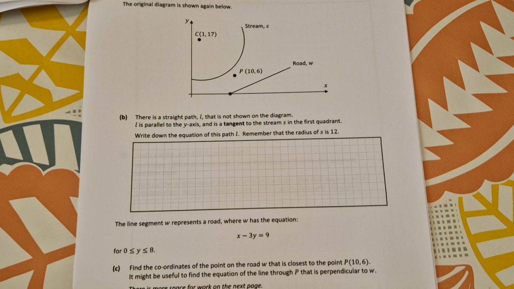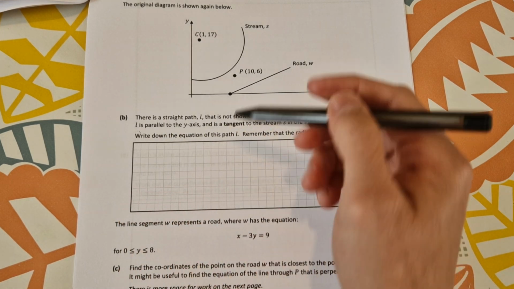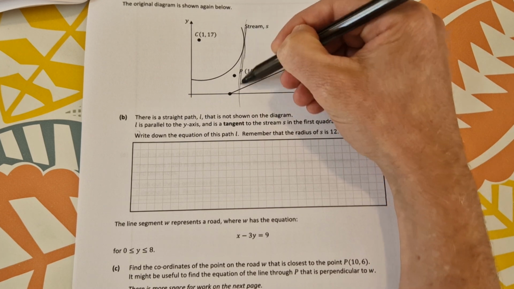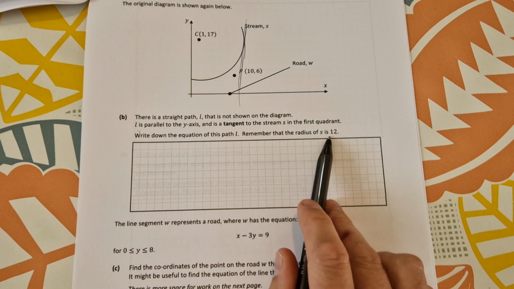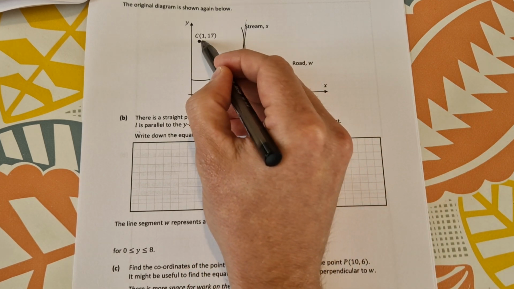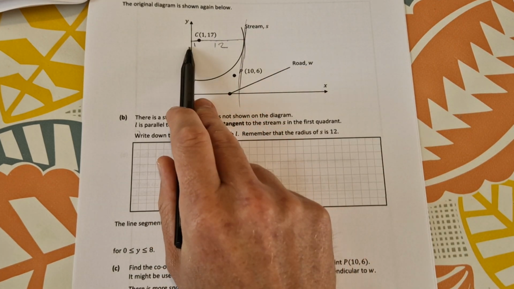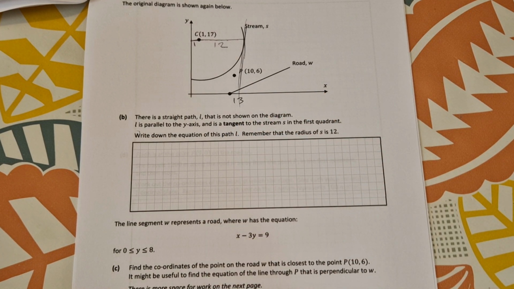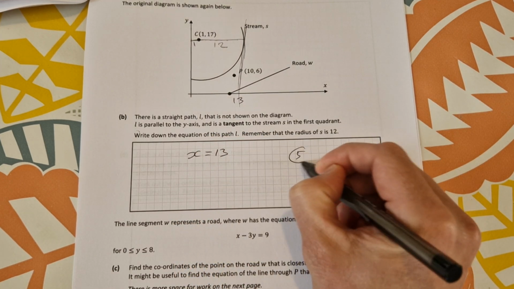In the next part, they give us a diagram, again, just to remind us. There's a straight path L that is not shown on the diagram. L is parallel to the y-axis and tangent to the stream. So parallel to the y-axis, tangent to the stream must be somewhere here, like that. Write down the equation of this path L. And remember, the radius of S is 12. That means that this is 12, and this here is 1. So we're 13 away from the y-axis, and the equation of a vertical line that is 13 away from the y-axis is x = 13. That's worth 5 marks.